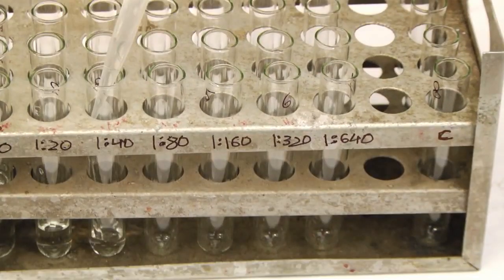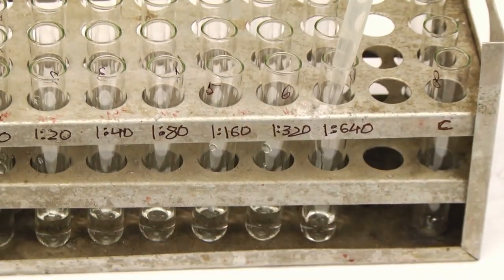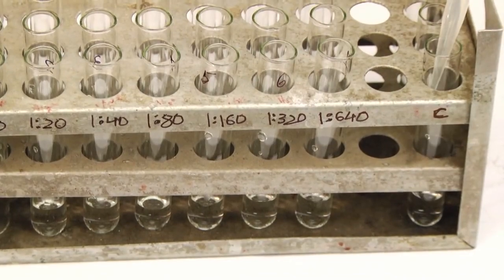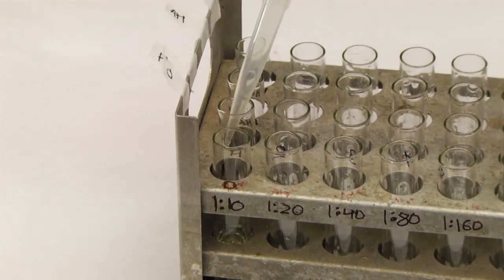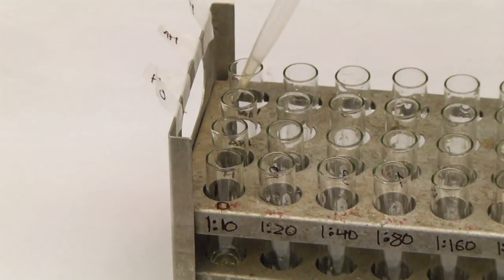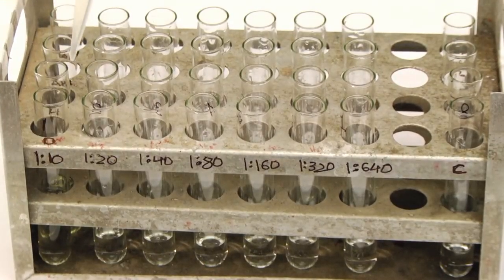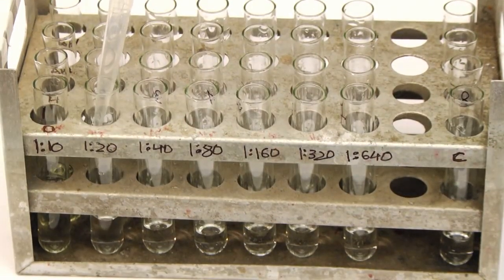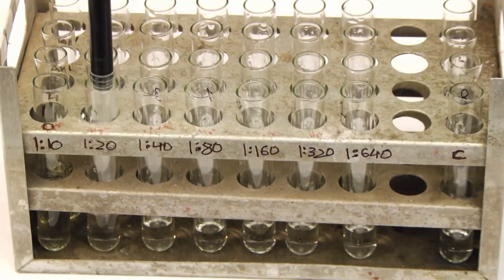To each of the remaining tubes, that is 2 to 8, add 1 milliliter of physiological saline. To tube number 1 of all sets, add 0.1 milliliters of serum sample to be tested and mix well. Transfer 1 milliliter of the diluted serum sample from tube number 1 to tube number 2 and mix well.